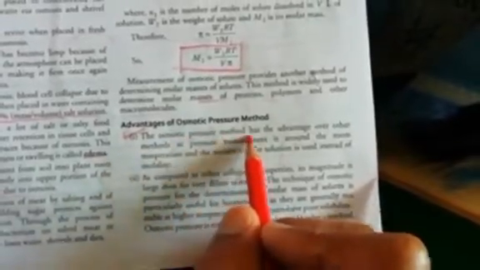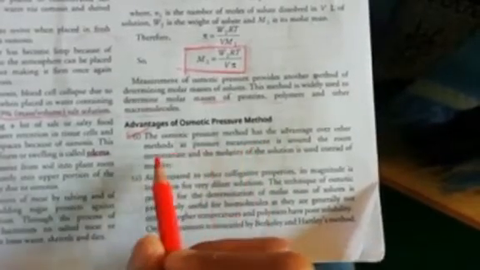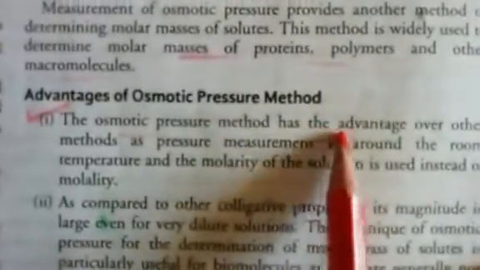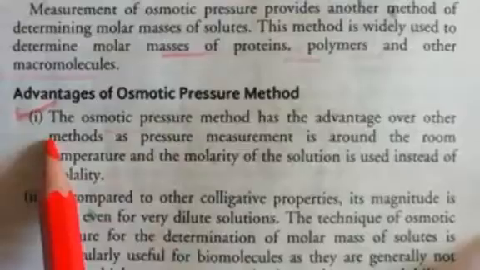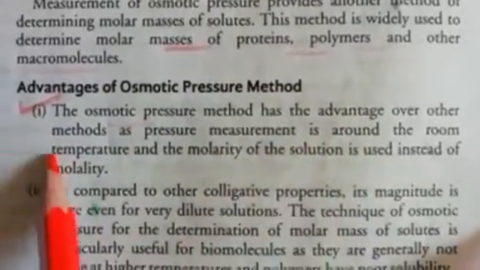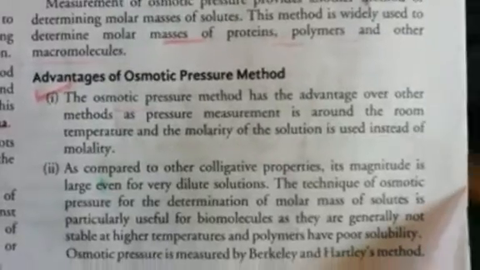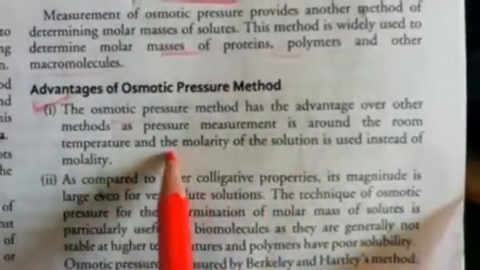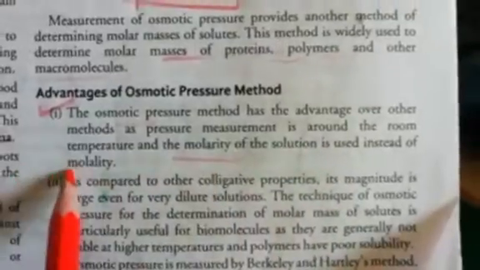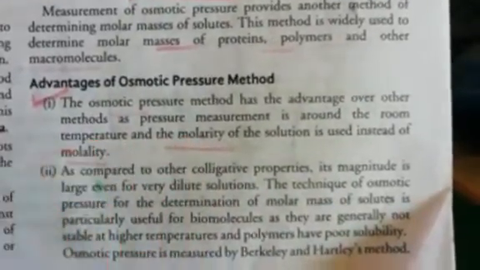Now some of the advantages of osmotic pressure. The osmotic pressure method has an advantage over other methods, as pressure measurement is done around room temperature and the molarity of the solution is used instead of molality. As you know already, the molarity of the solution is used instead of molality because it is independent of temperature.